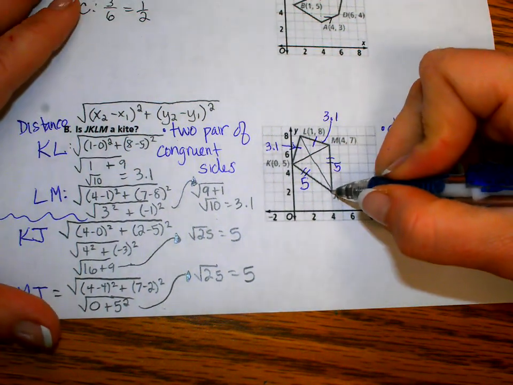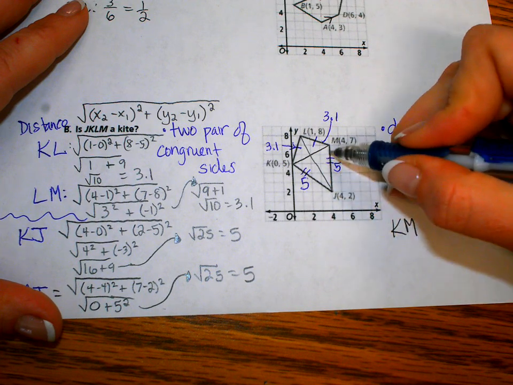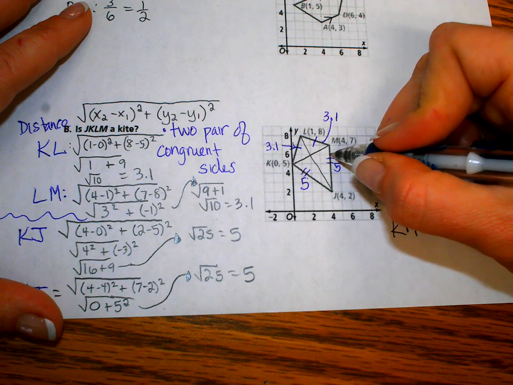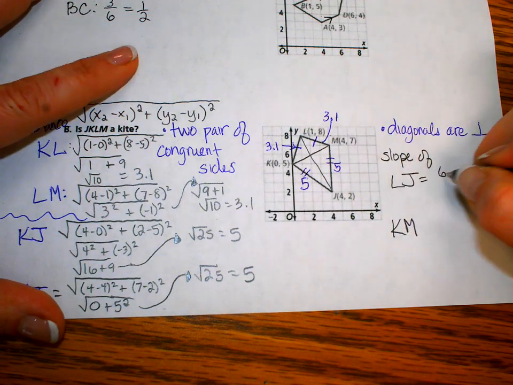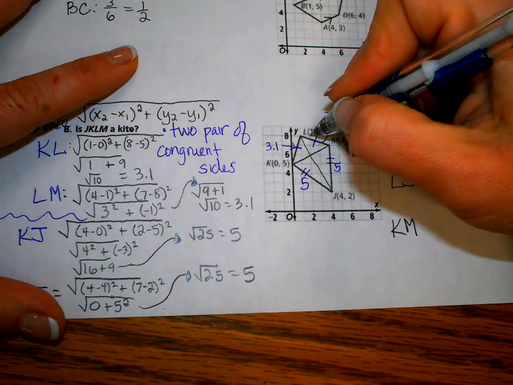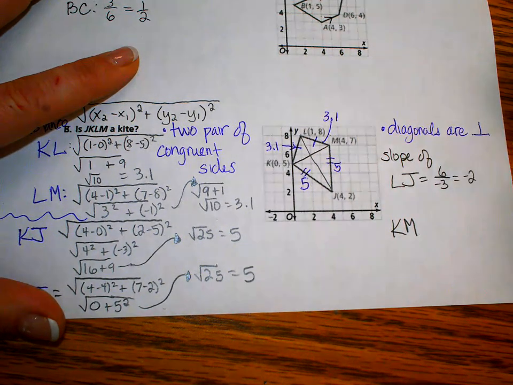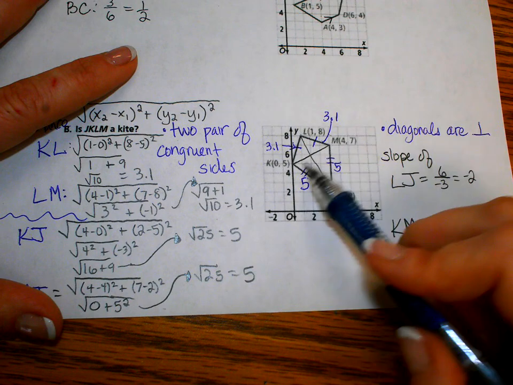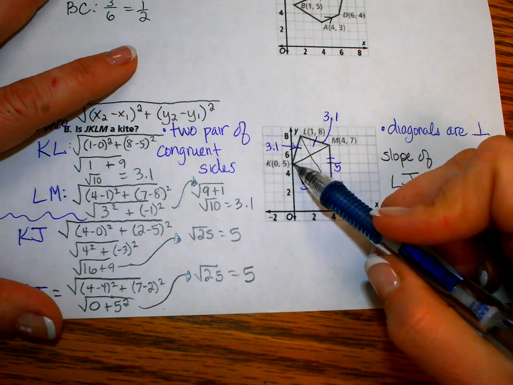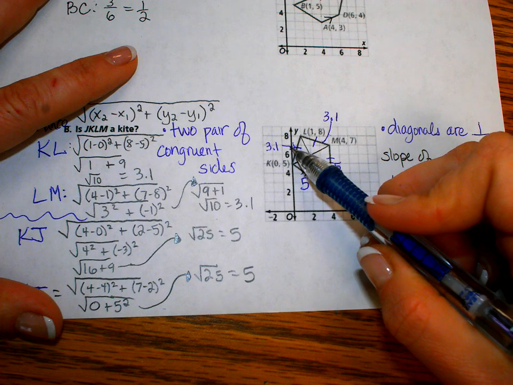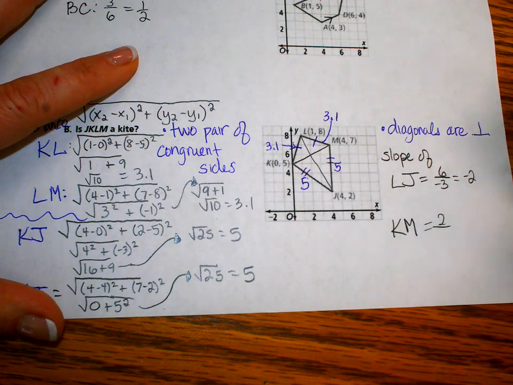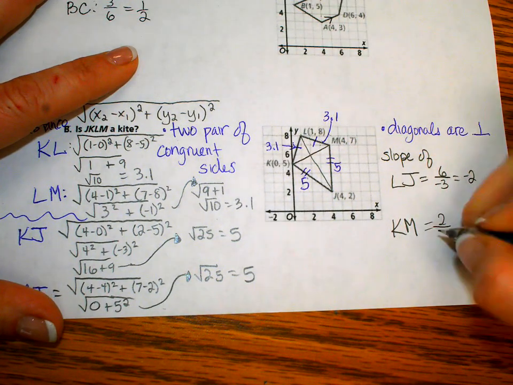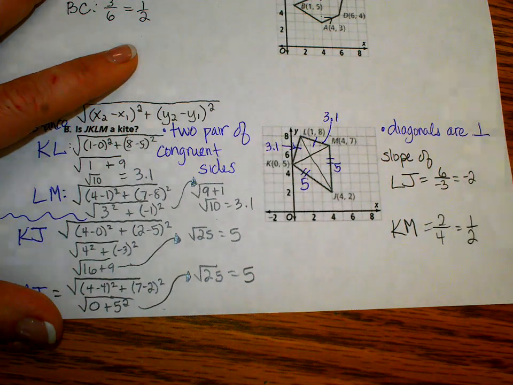LJ, rise over run. I'm going to start at J, and I'm going to rise up and run to L. So I'm going to rise up 1, 2, 3, 4, 5, 6. And I'm going to run -1, -2, -3. Okay? The slope of LJ is -2. KM, I'm going to start at my lower point K, and I'm going to go up to M. K, rise 1, 2, run 1, 2, 3, 4. 2 over 4. 2 over 4 reduces to positive 1/2.